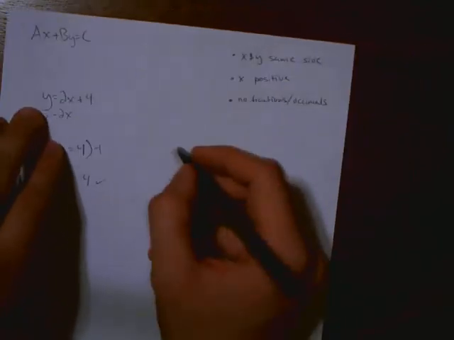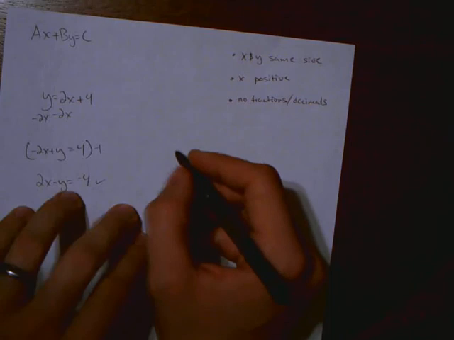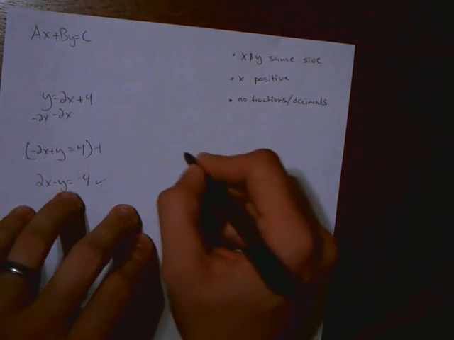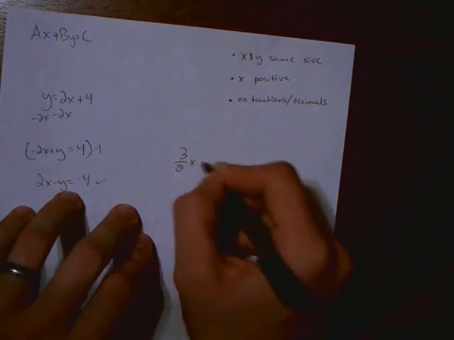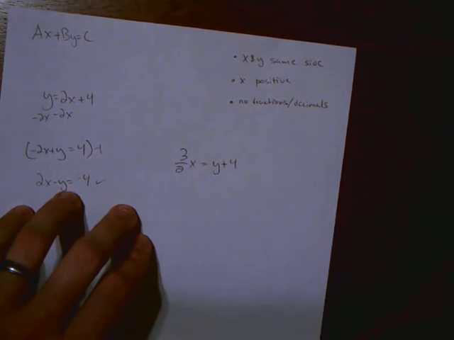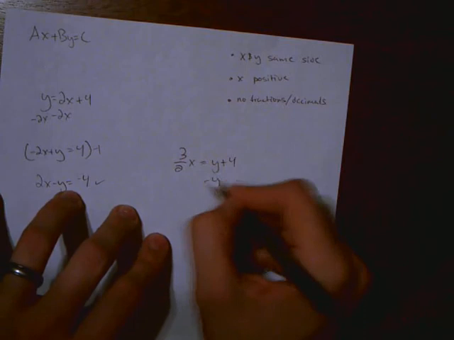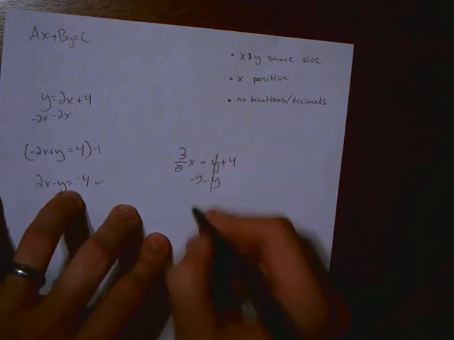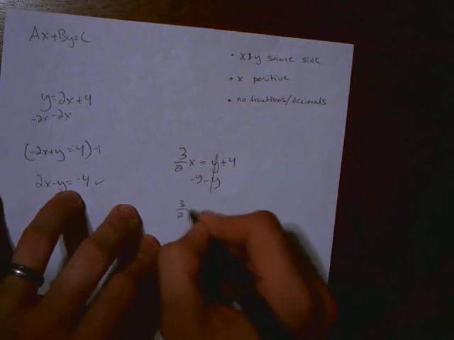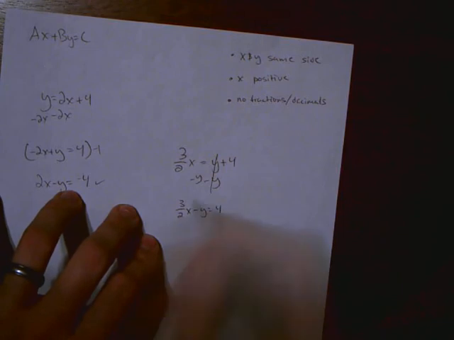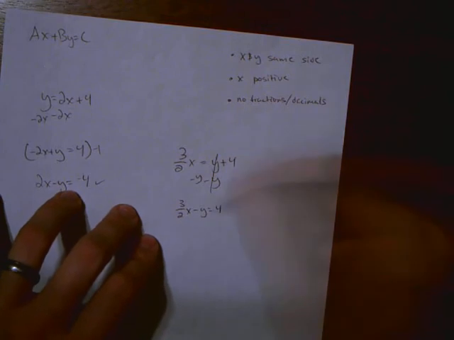Let's do one where we do have to clear a fraction. I'll do one with one fraction and then one with two. I've got 3 halves x equals y plus 4. The first thing I want, x and y on the same side. So I'm going to subtract y from both sides of my equation. I now have 3 over 2x minus y is equal to 4. X needs to be positive. X is positive. That's great.